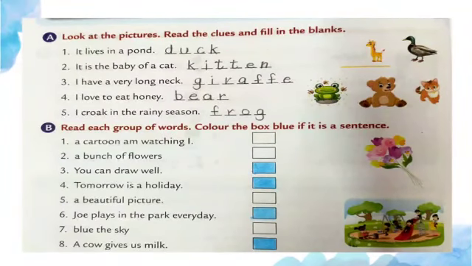"A cartoon am watching I." So children, is this sentence beginning with a capital letter? No. Is there a full stop at the end? Yes. But there is no capital letter at the beginning, so it is not a sentence. We will not consider it.